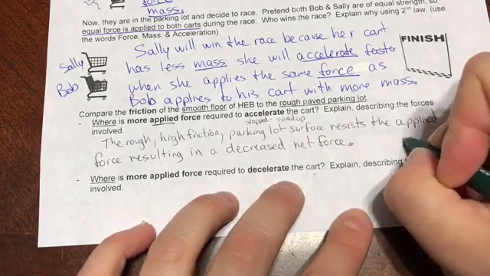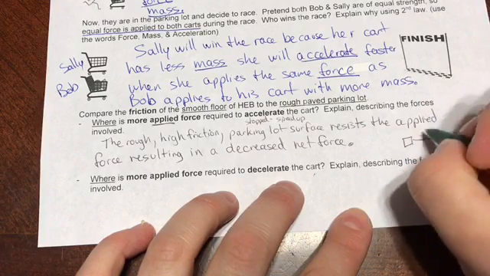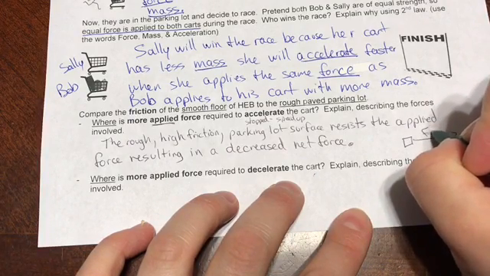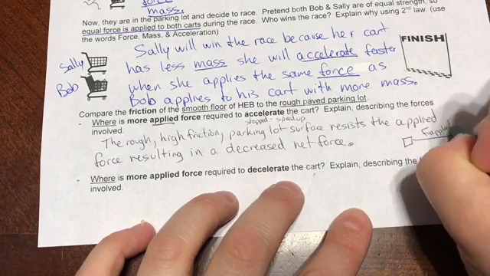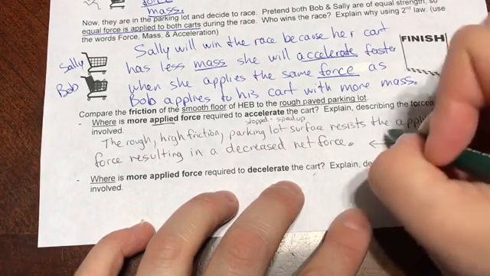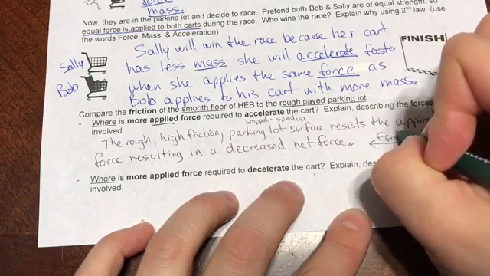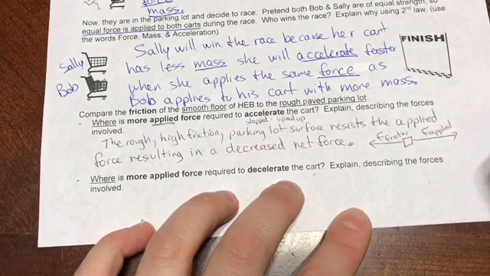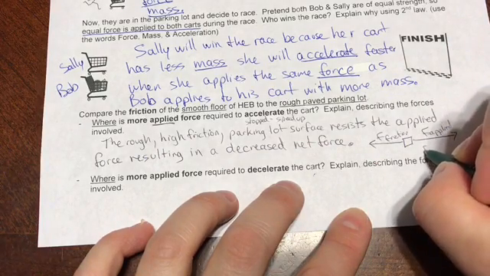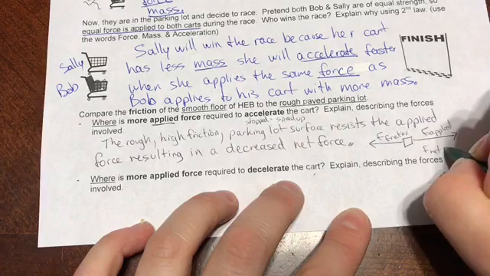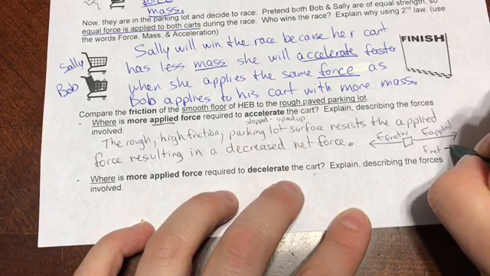So if you picture this is the cart, here you have the applied force, here you have the friction. Okay, so your net force is going to be small.